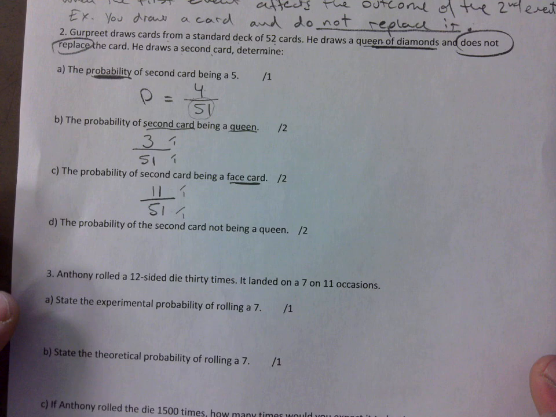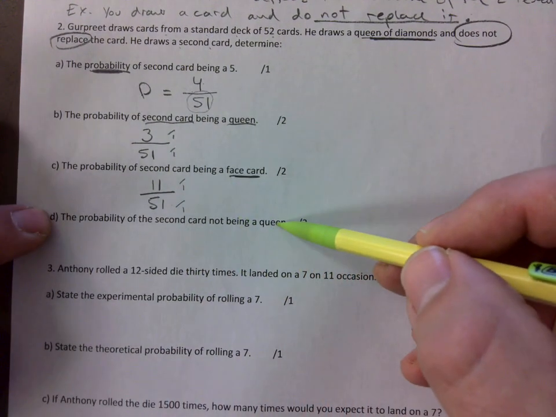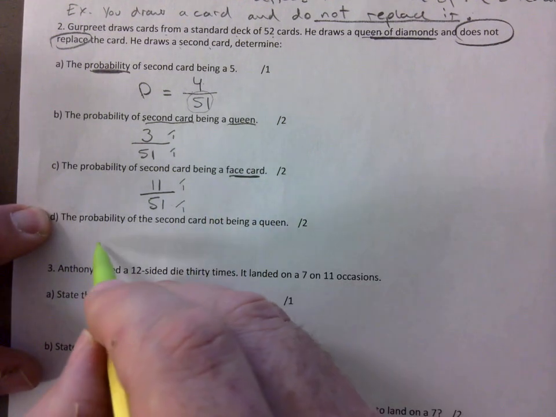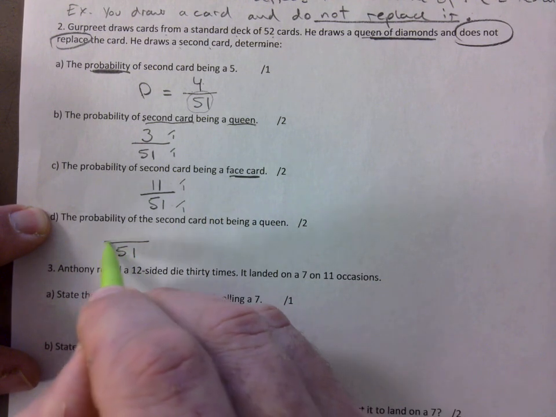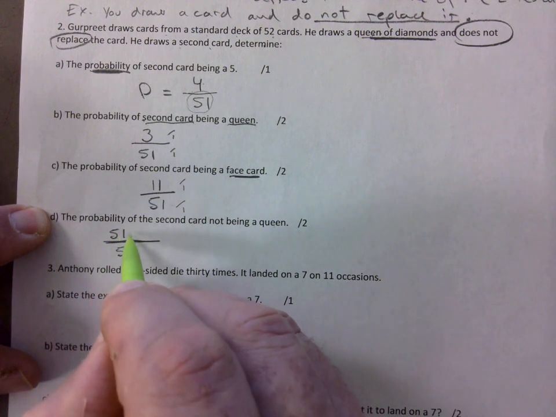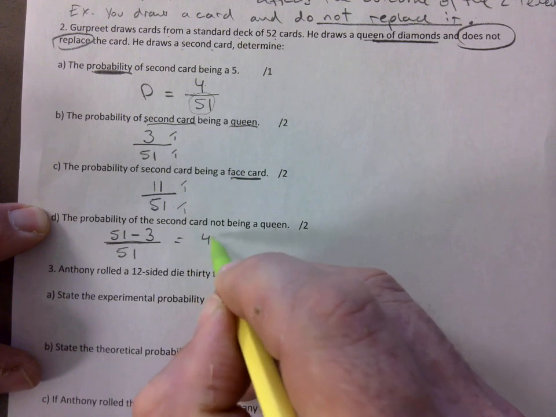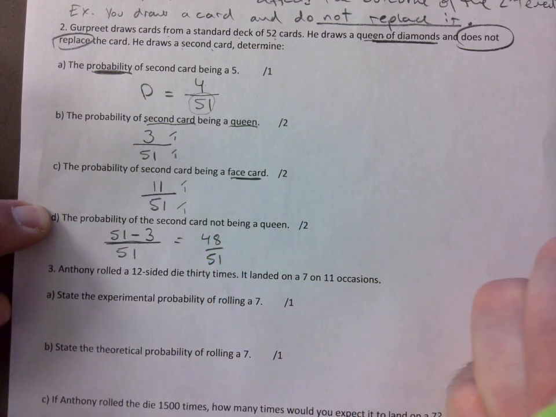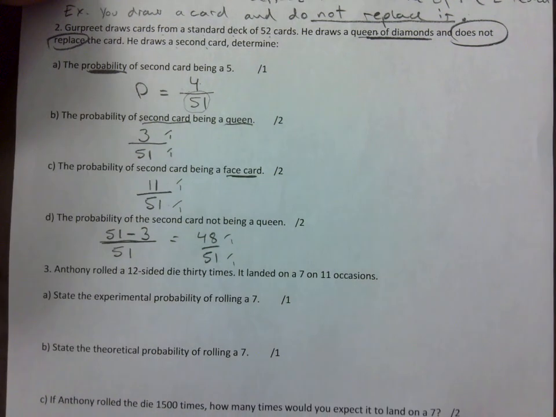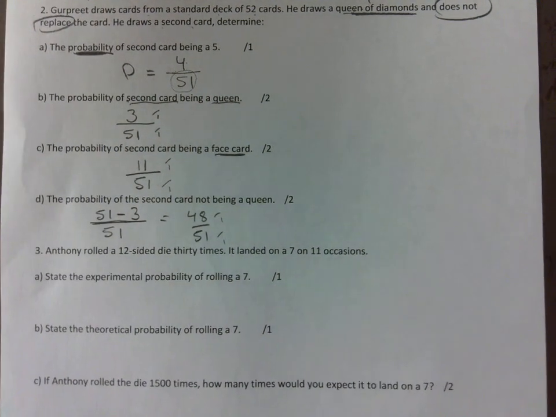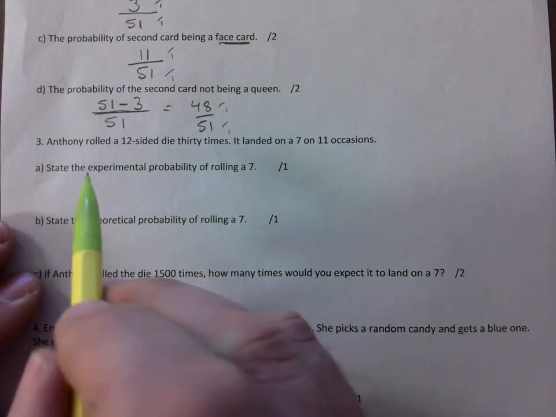The probability of the second card not being a queen. So you can kind of go off of B if you wanted to. But I will just say this. We're still at a 51, right? And we go 51 minus 3 queens. Right? So this would be 48 over 51. So 1 mark for each. One mark for each. Okay.